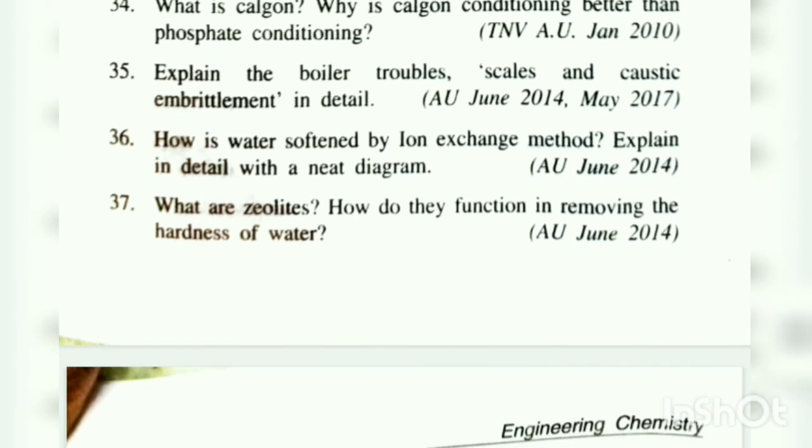35, explain the boiler troubles, scales and caustic embrittlement in detail. இதில் வந்து ஃபர்ஸ்ட்ல you have to explain about boiler troubles. அதுக்கப்புறமா you have to write and explain about scales and caustic embrittlement.